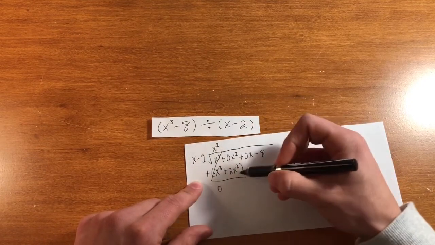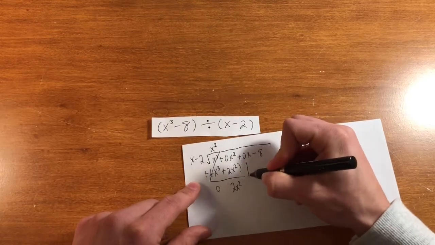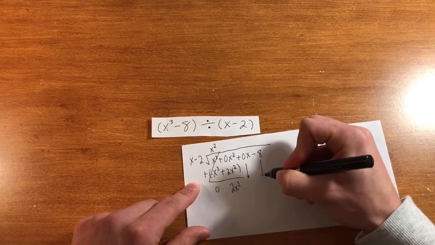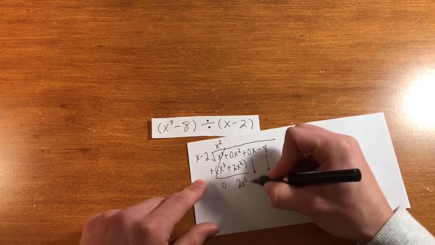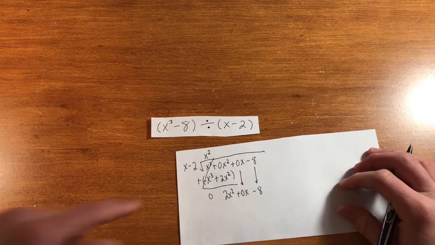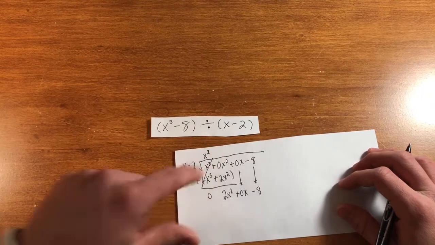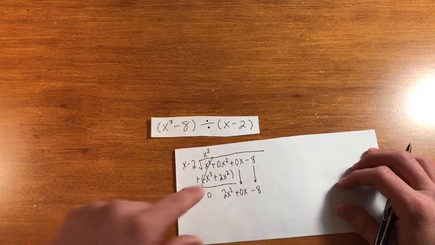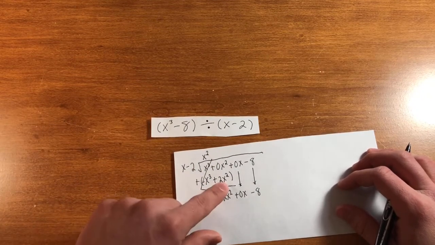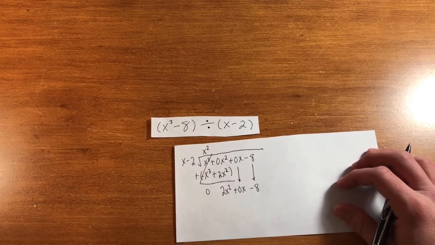0x squared plus 2x squared is 2x squared. And then I'm going to want to bring down this 0x and this negative 8. So plus 0x minus 8. And now I think you can see why we might want to put the 0 as a coefficient for the missing terms. We need to fill in those missing terms because I have an x squared here and an x squared term here. This should work out nice.